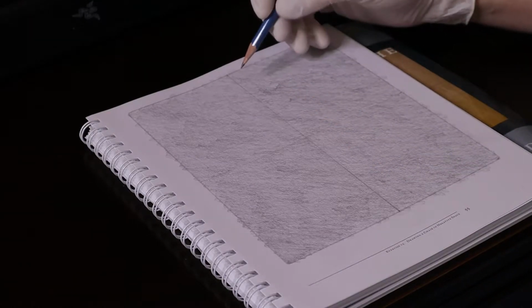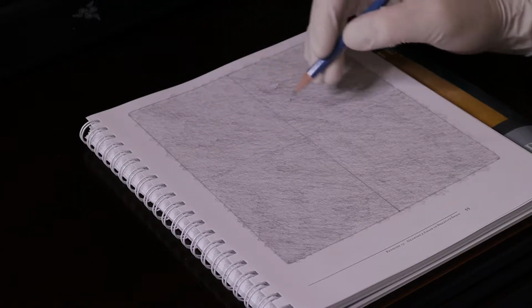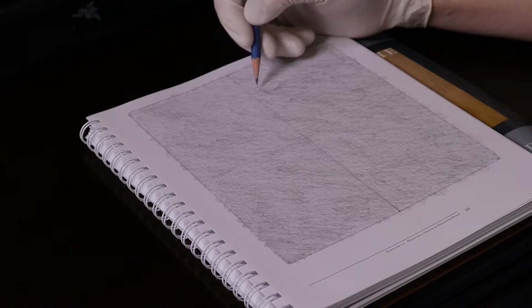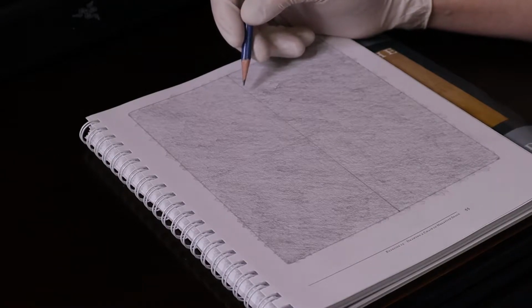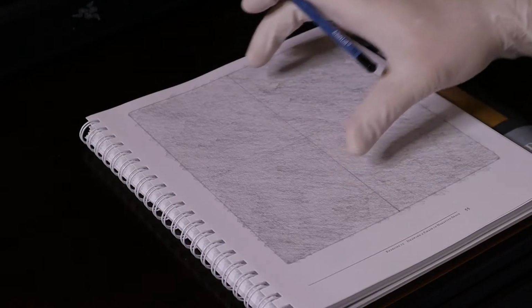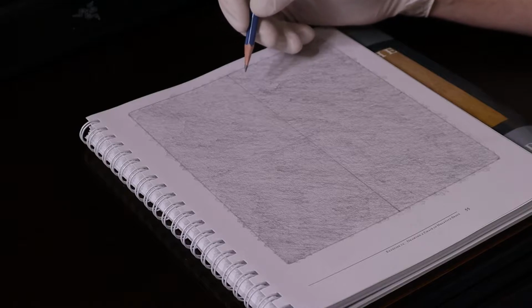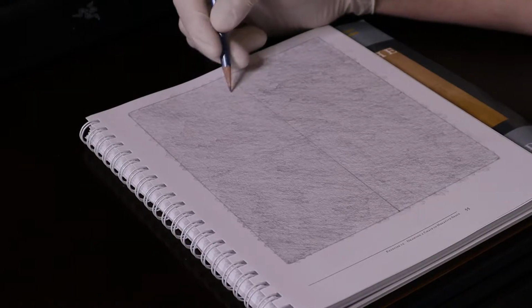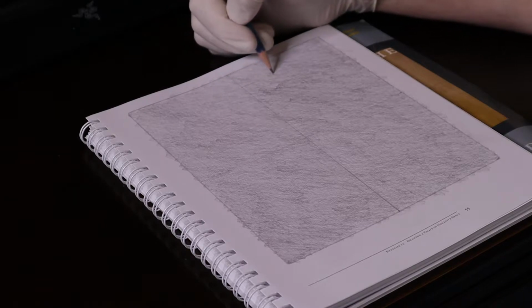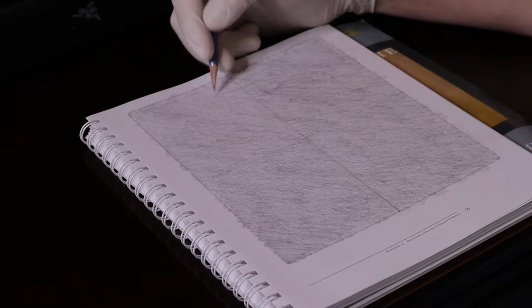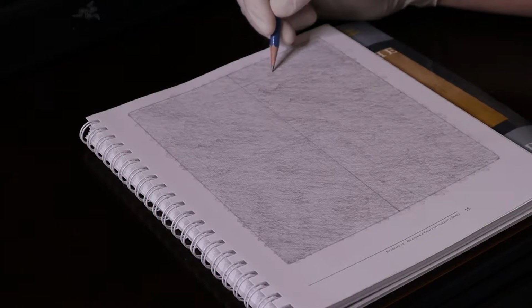These are center line guidelines, and then judge where you think the center of the chair is in the picture, or where you want the center to be, and then say, okay, this is the top of the chair, and it has these parts here.